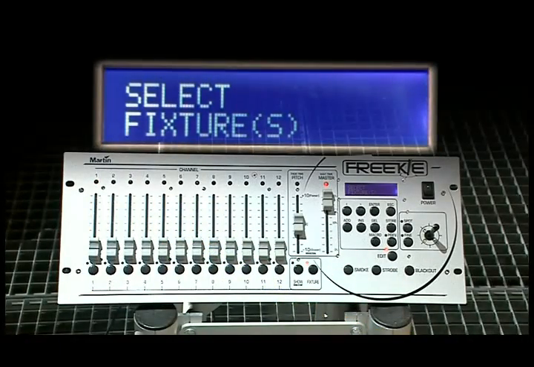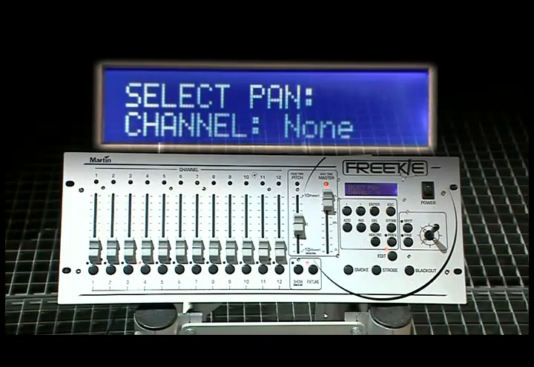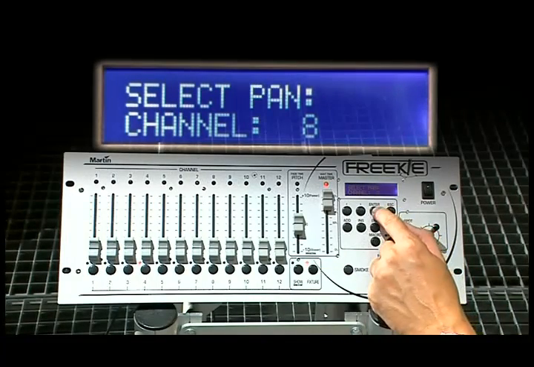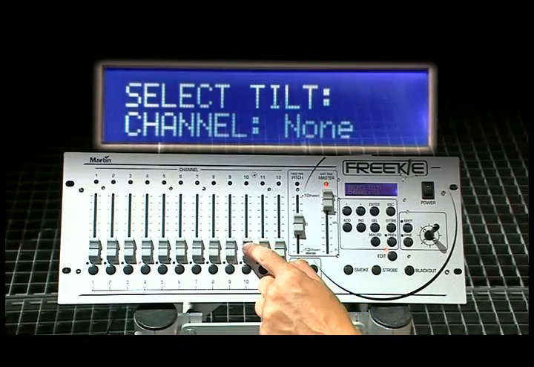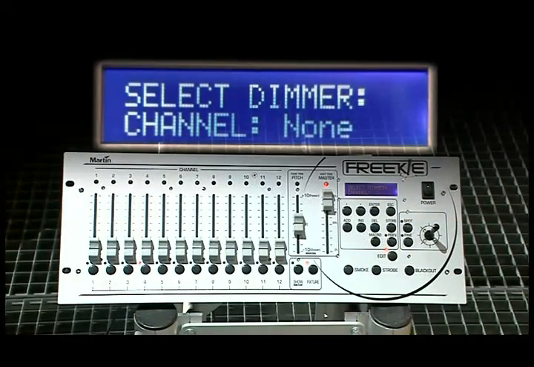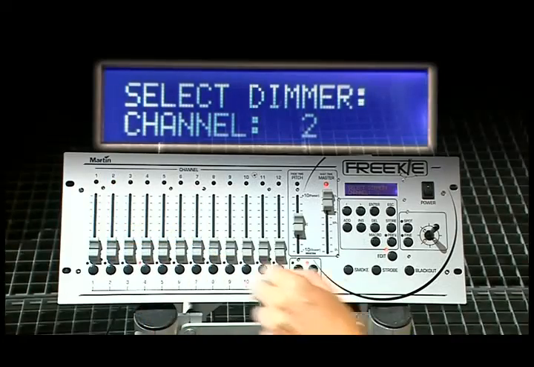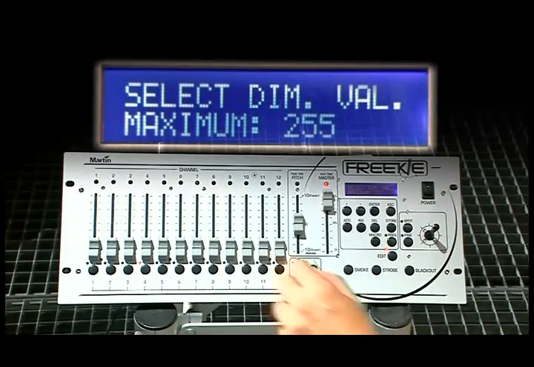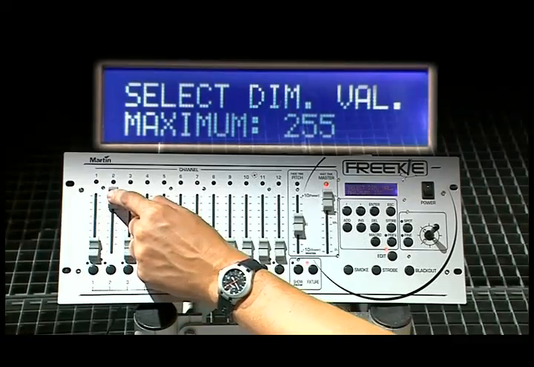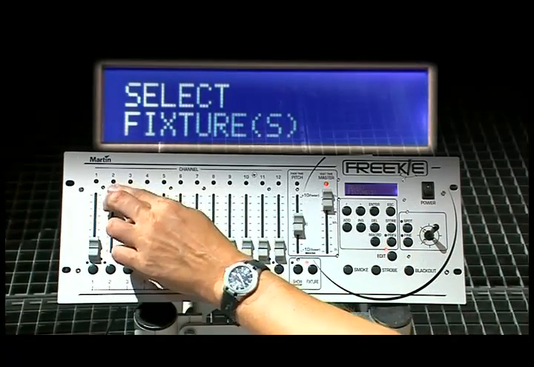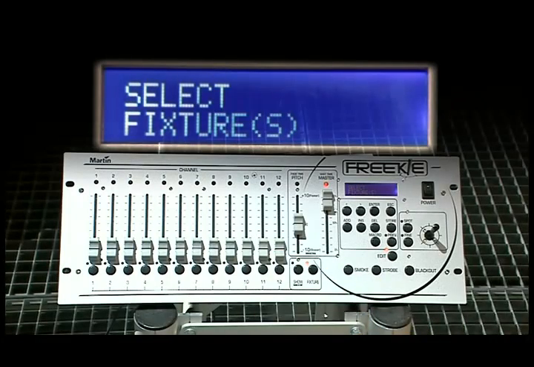The last fixture to set up is the Mac 250. The Mac 250 has the exact same parameters for pan, tilt, and dimmer values as the Mac 300. So in fact, we could have selected fixture ID 1 and 4 at the same time. When all editing is done, leave edit mode by pressing the edit button again.